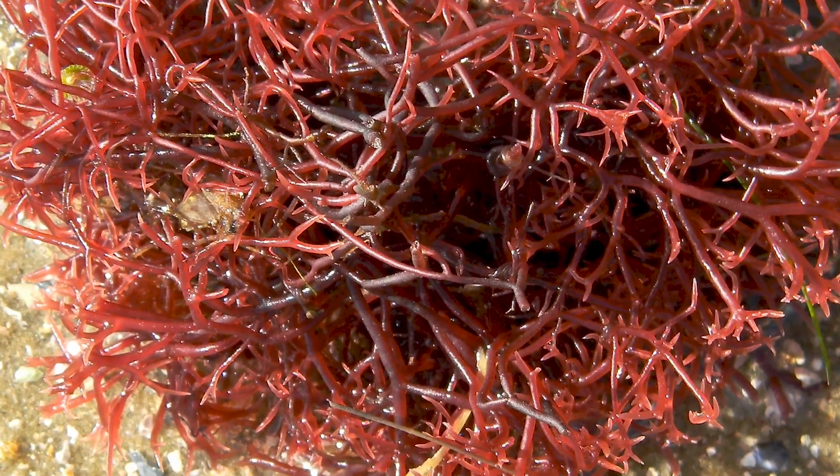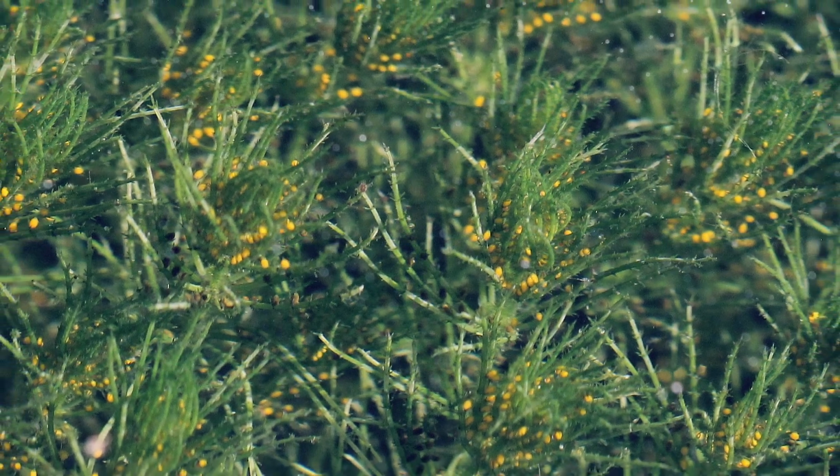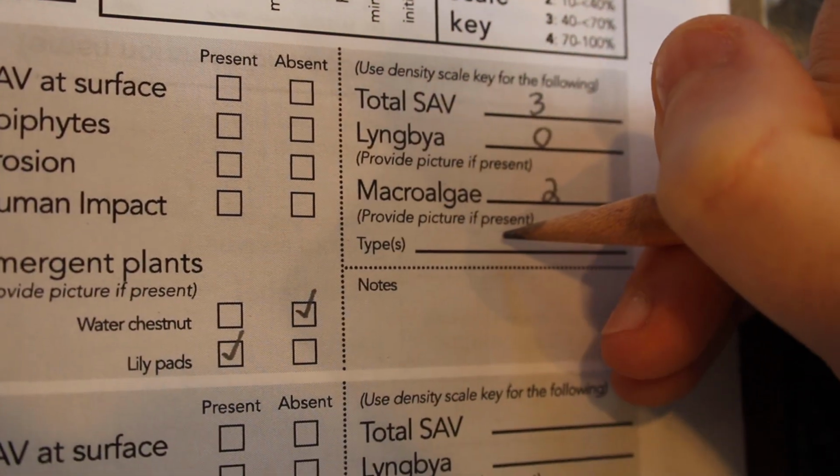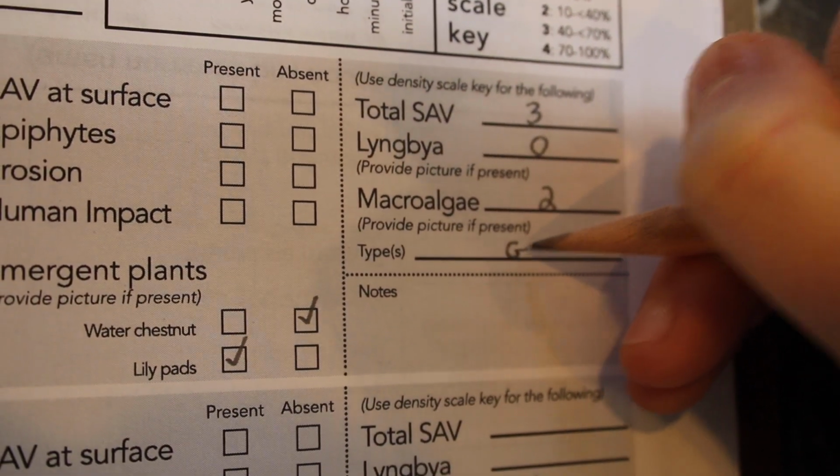Unlike Lyngbya and emergent macrophytes, macroalgae grows underwater, so you monitor it much like you monitor SAV. Use the density scale to estimate the density of macroalgae coverage and use the macroalgae key on the datasheet to note the type of macroalgae present.